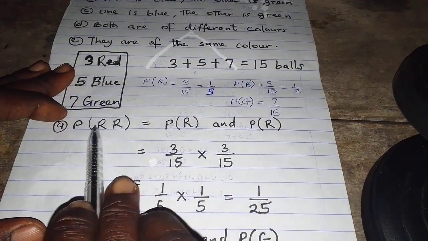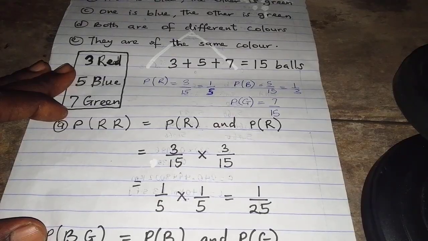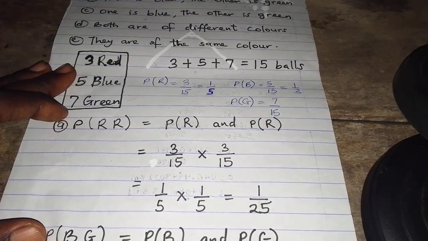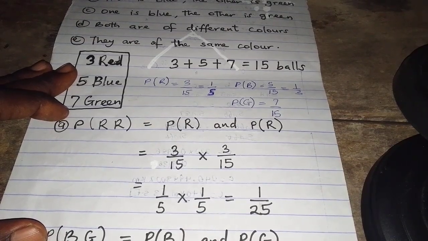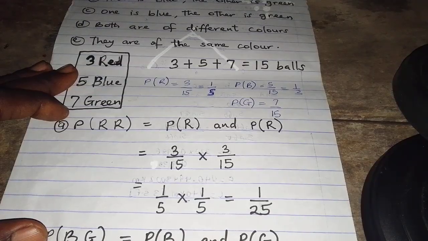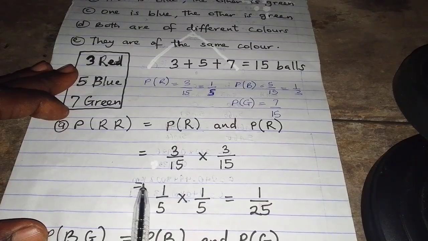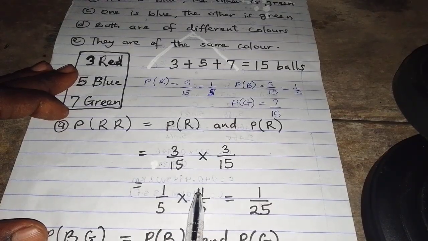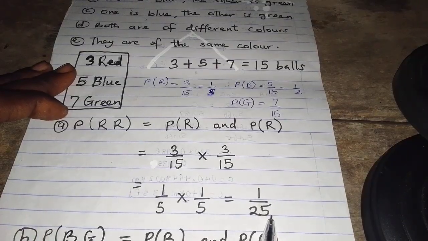Because both of them will happen simultaneously, since we are picking 2 balls, we are going to multiply their probabilities. So 1 over 5 times 1 over 5 gives us 1 over 25.